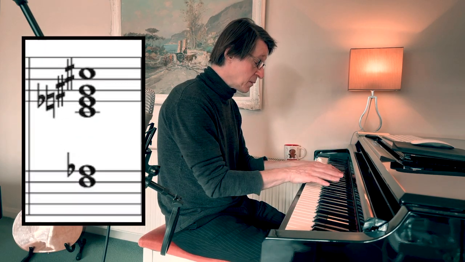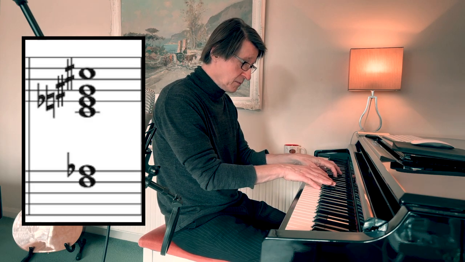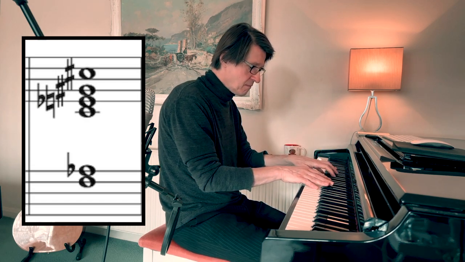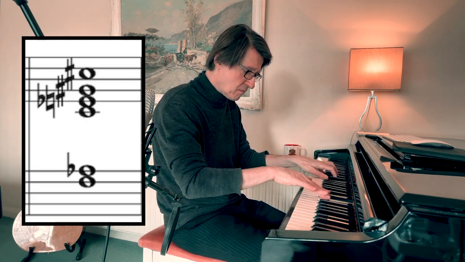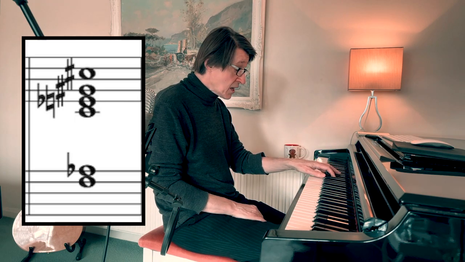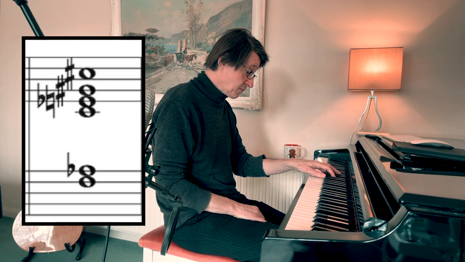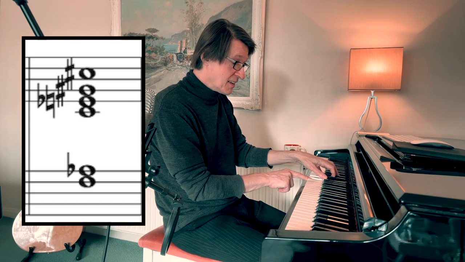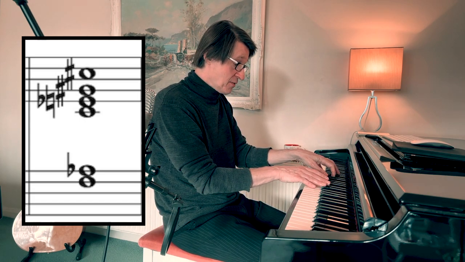Okay, so the first chord I'm going to have is C sharp minor over F minor 7, which is a lovely, beautiful sound. So you could look at this like F minor 7 with a major 7 and an augmented fifth.